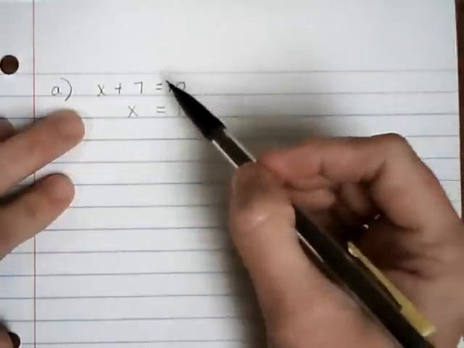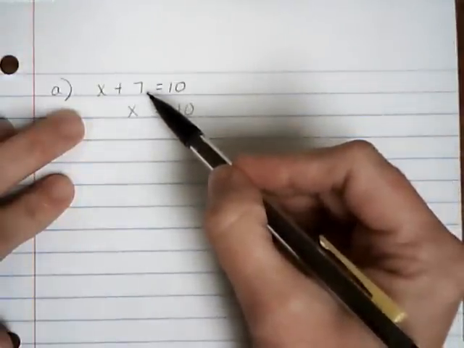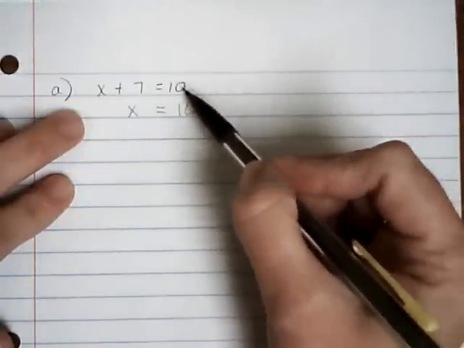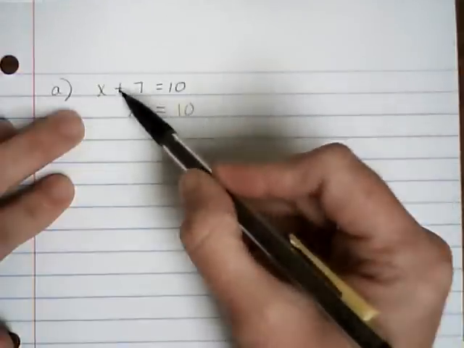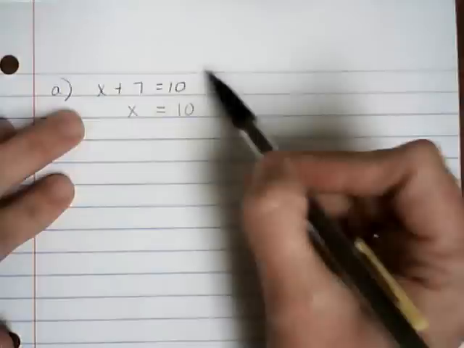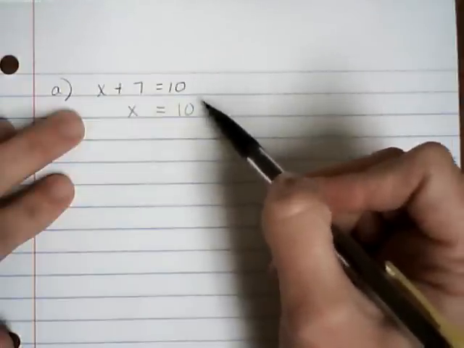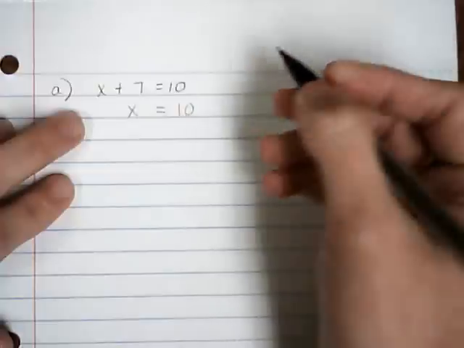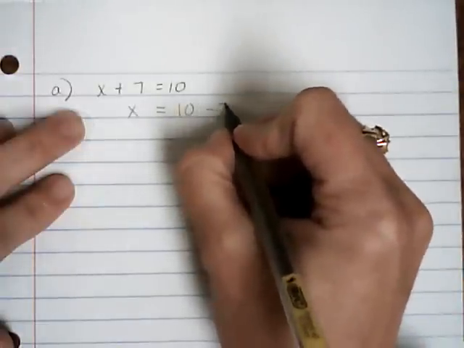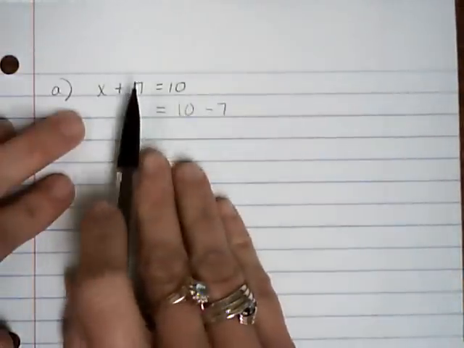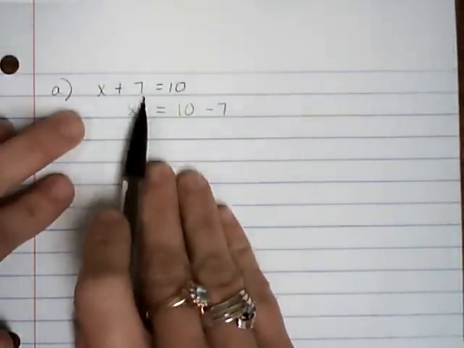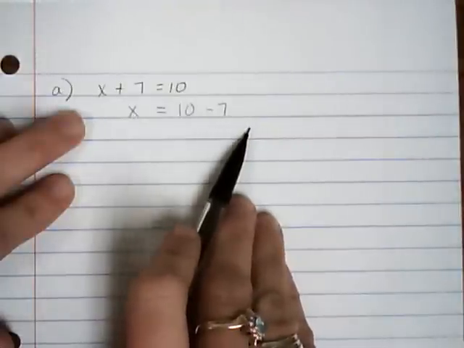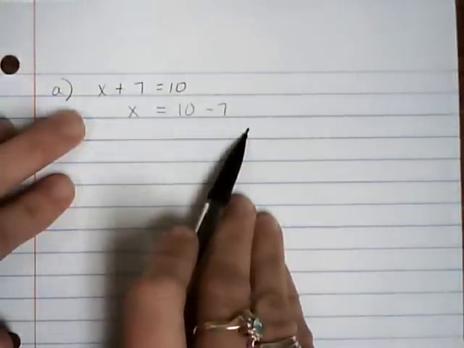And I want to move the 7. The 7 needs to be on the same side of the equal sign as the 10. So if it's a positive, how do I move it? What I'm actually doing is subtracting the 7. What I try to tell my students is think about it as moving it over. If you move anything across this equal sign, then the sign will always change.